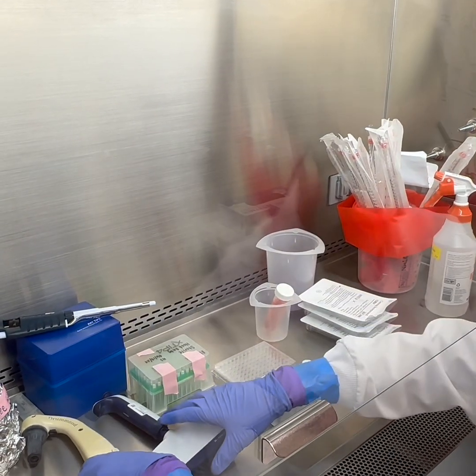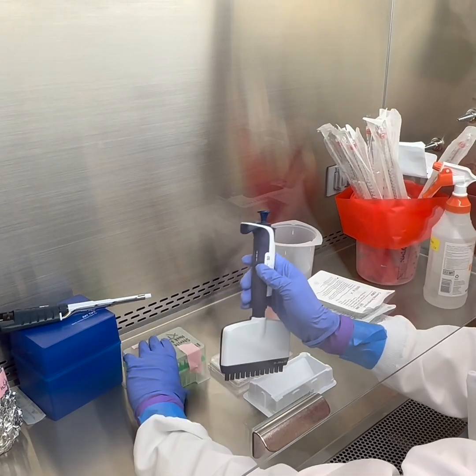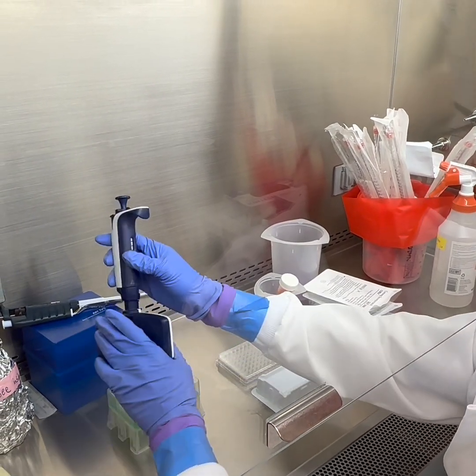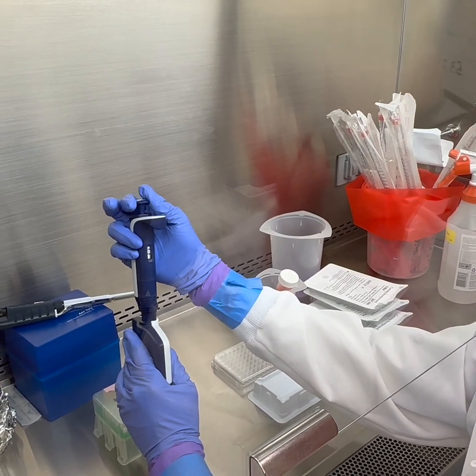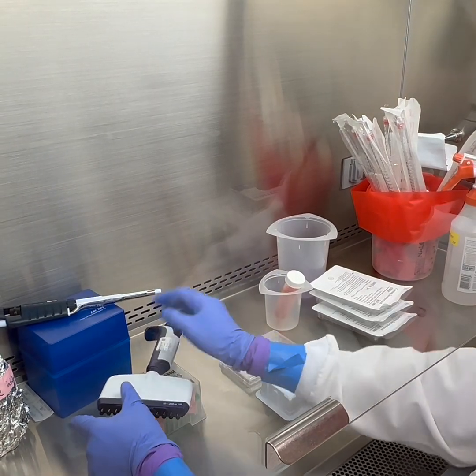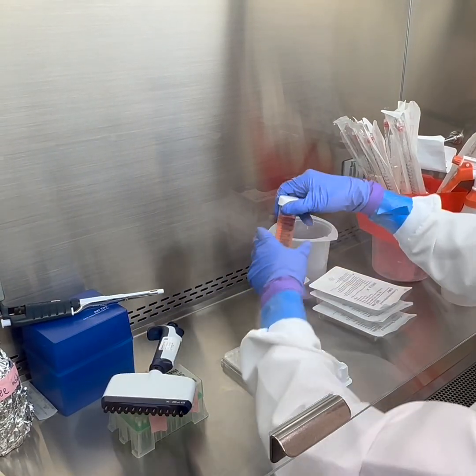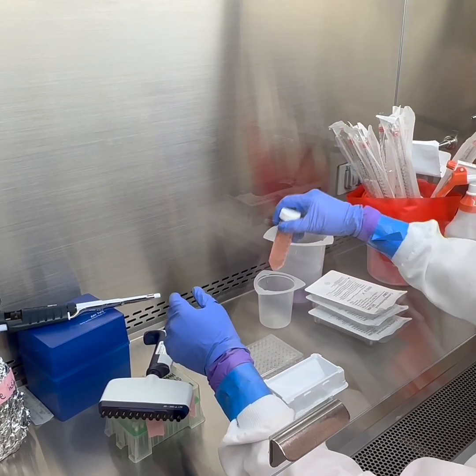So I'll just organize my stuff. It's getting full. All right. So this is set to 100. We're using sterile tips. I'm going to make sure this is mixed up really well.